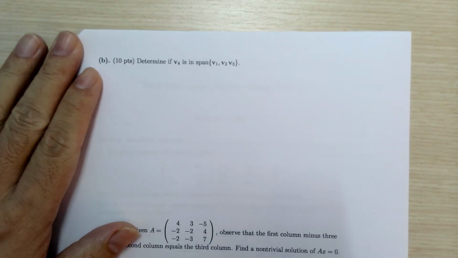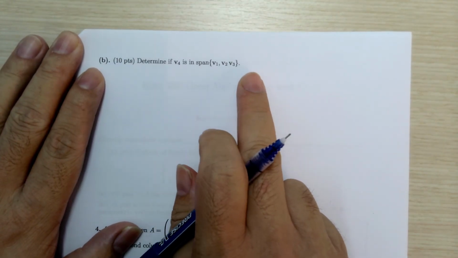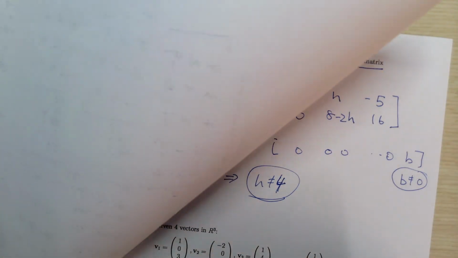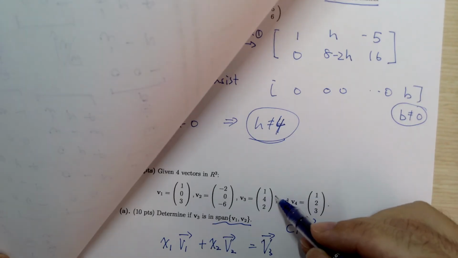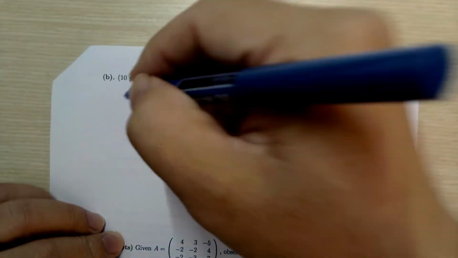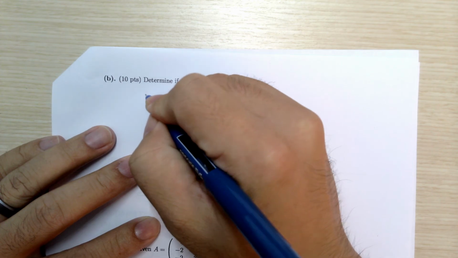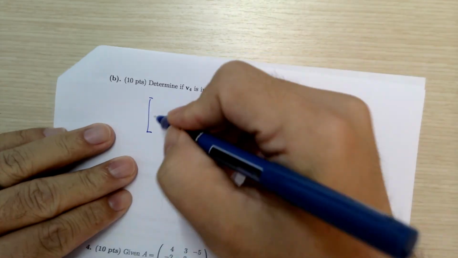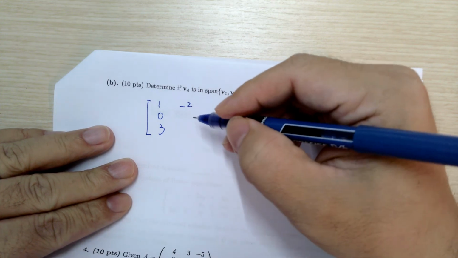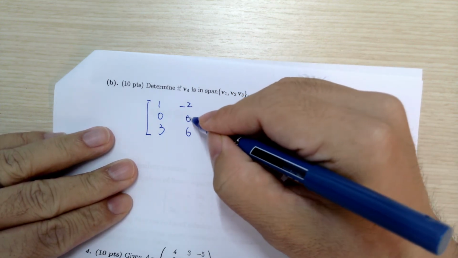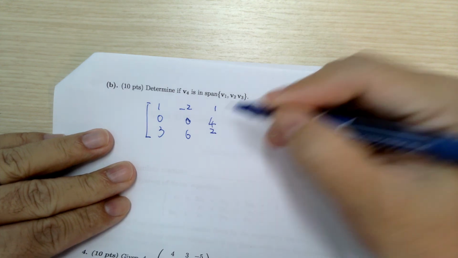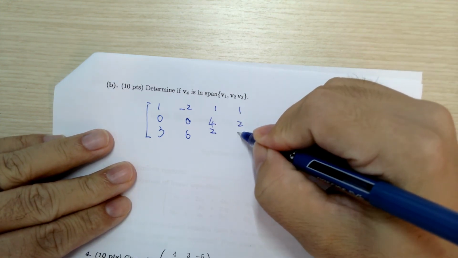Part B, it's if v4 is in the span of v1, v2, v3. Well, if we recall what our v4 is, 1, 4, 2, right? So basically, this is what we want. So it's 1, 0, 3, -2, 0, 6, and then 1, 4, 2, 1, 2, 3.